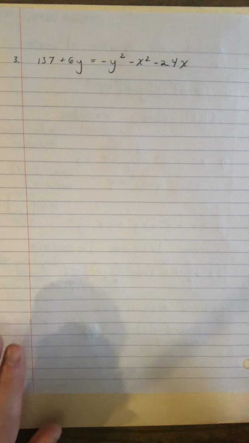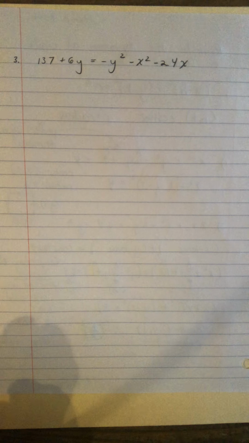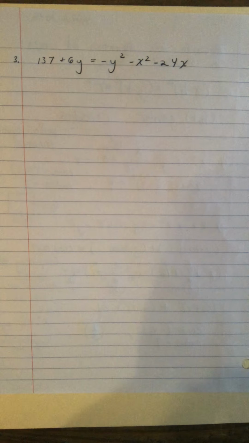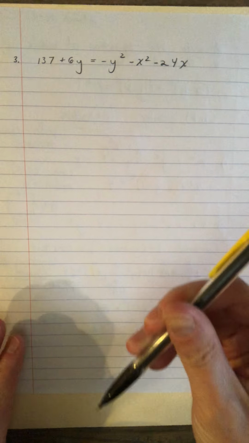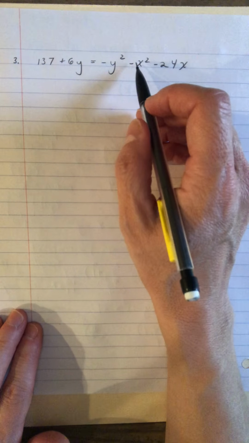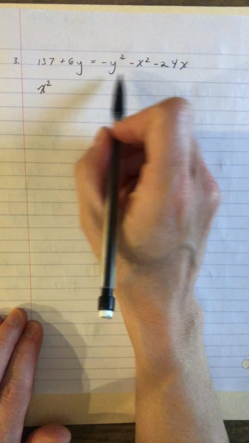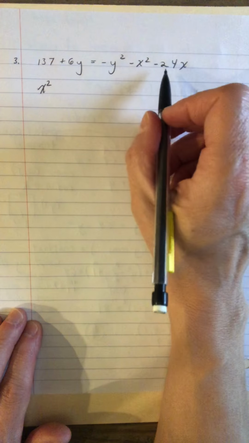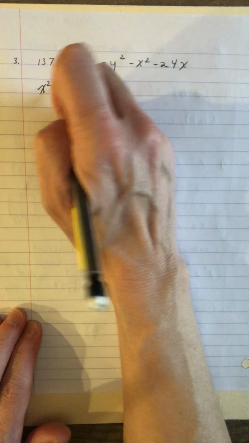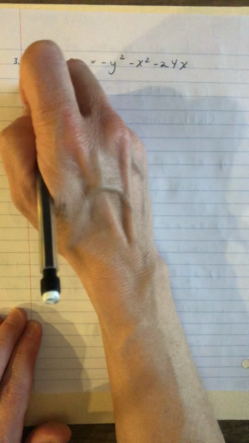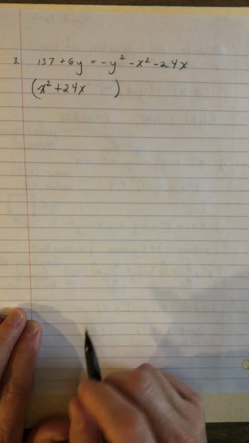All right, again, first things first. We are going to get the x terms together, y terms together, and constants on the other side. So let's start with the x terms. I'm going to bring the x squared over. I want my largest exponent first. And then I'm going to bring the 24 over. If I bring a negative 24 over, it becomes a positive 24x. This is my x terms.